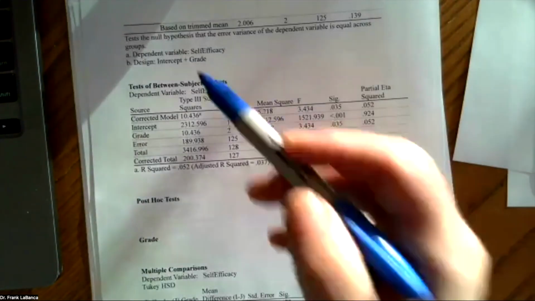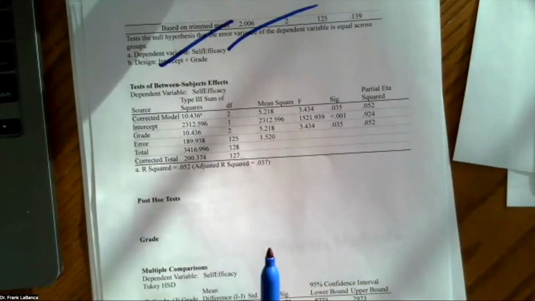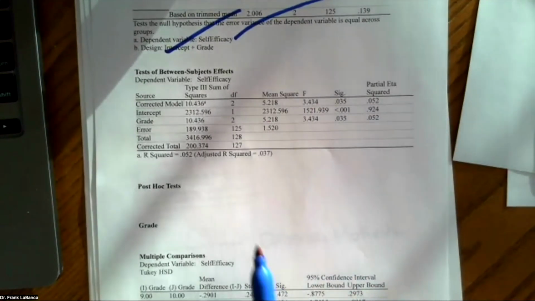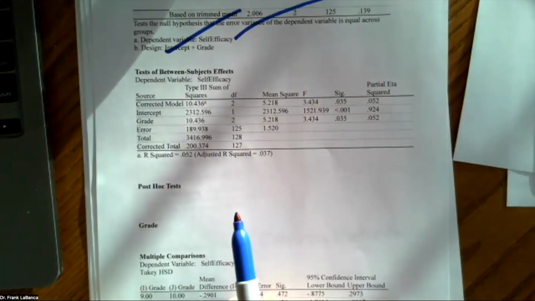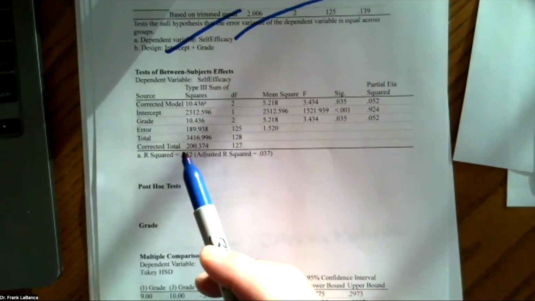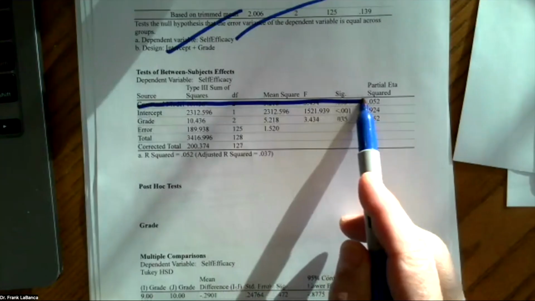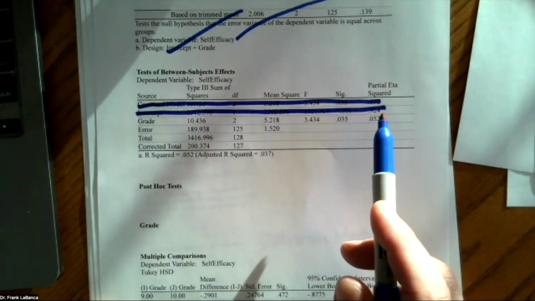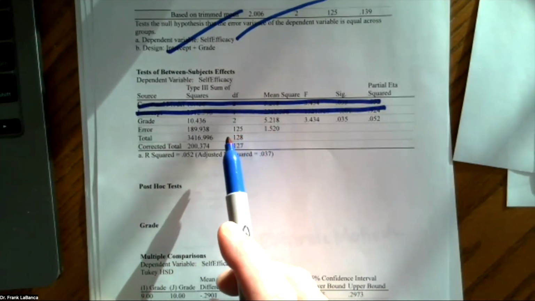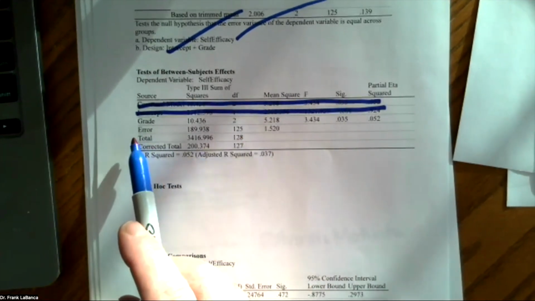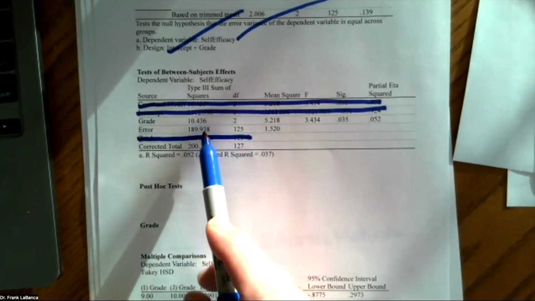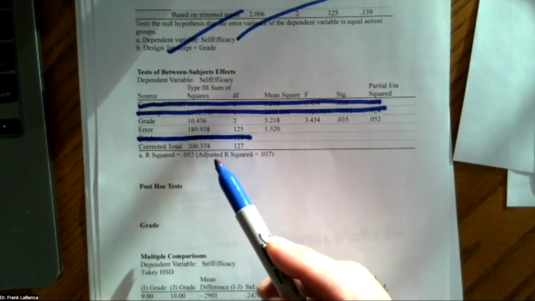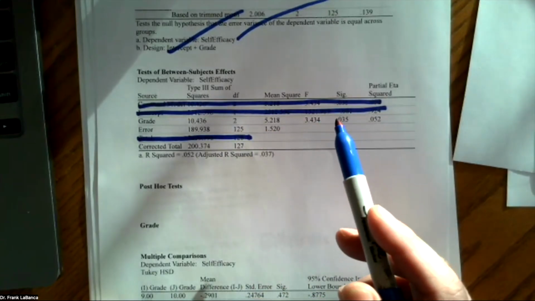There's also some additional information that's left over from the Levene's. We don't need it. Now in the ANOVA omnibus, the tests of between-subjects effects, there's lots of information here that we really don't need. We don't need the corrected model line or the intercept line. We need the grade, the error, and the total. We're actually using the corrected total in this situation, because that's how these things are going to add up. If you were presenting this as a table, that's the information you would want.